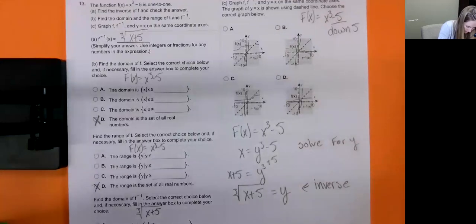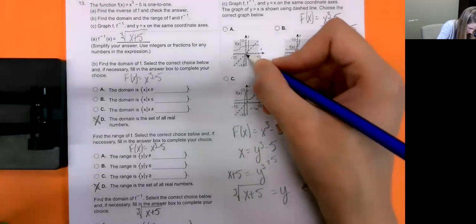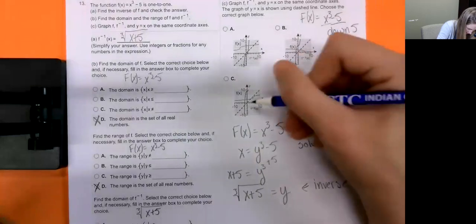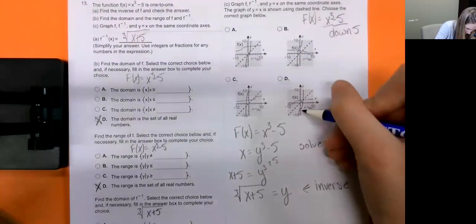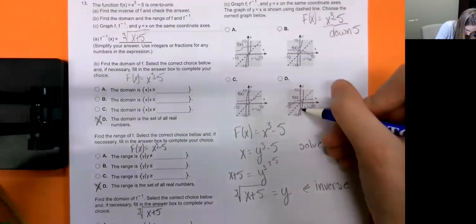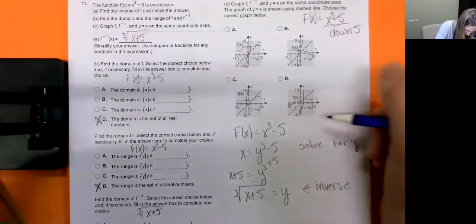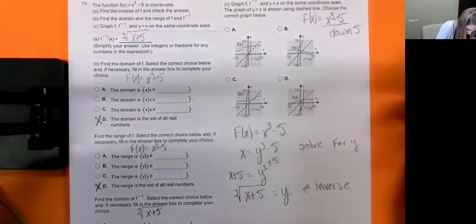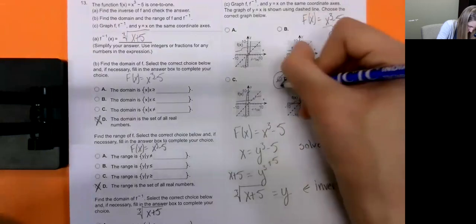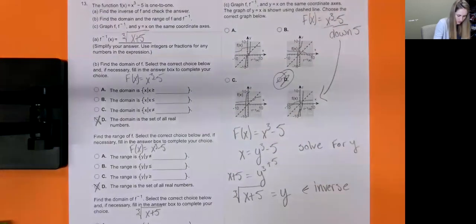So let's find the graph that has the x cubed function down 5 units. So this one was down 1, that was up, up. This one is down 5. So let's do. And I'll draw a line there.